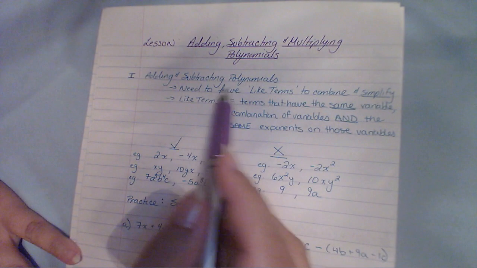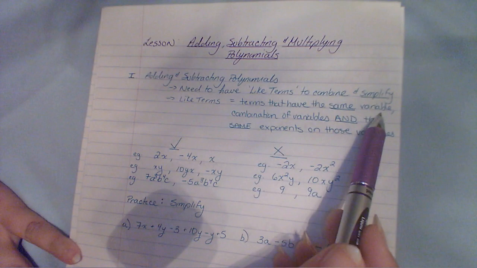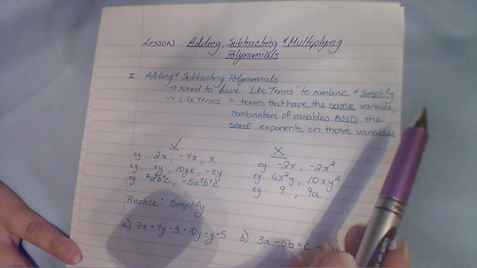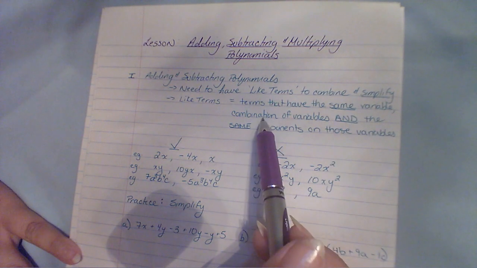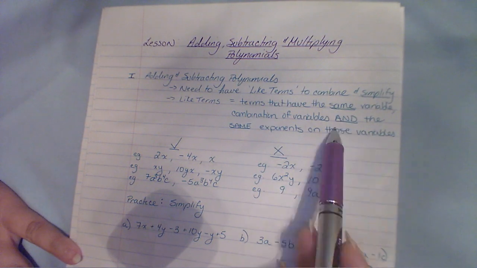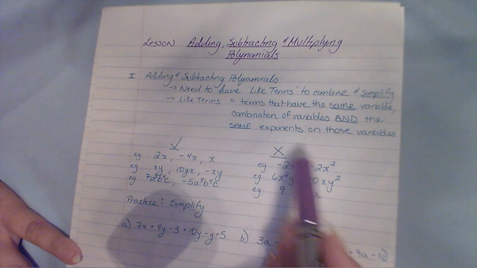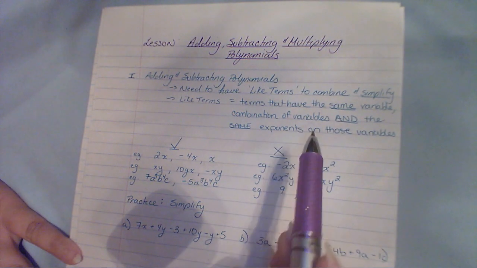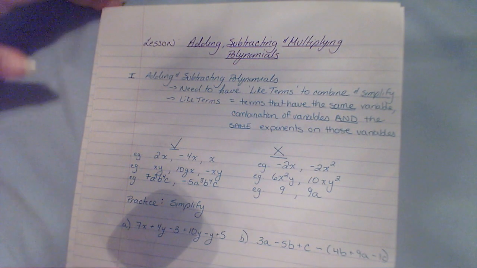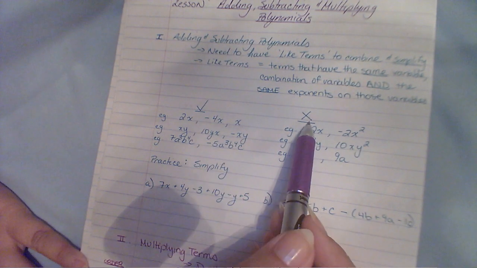So like terms basically means that you have terms that have the same variable, and remember variable just means letters and letter combinations. So the same variable combinations if there's more than one, and the same exponents on those variables. So they have to match in every way possible when it comes to the variable section. The coefficients can be different, and you're going to see that down here. I did a chart here that shows you yes examples and no examples.